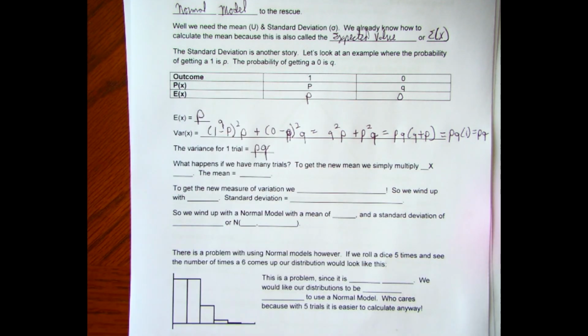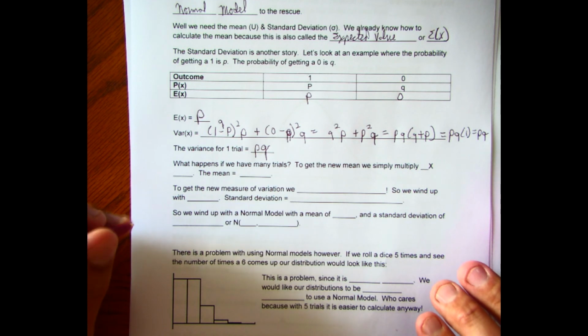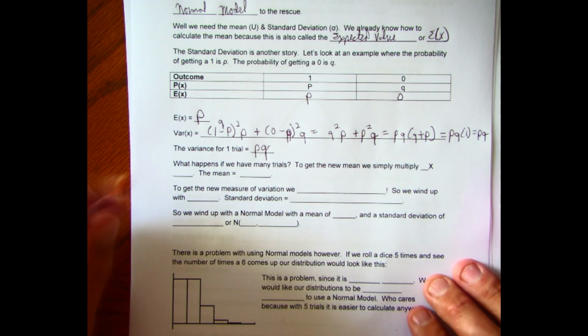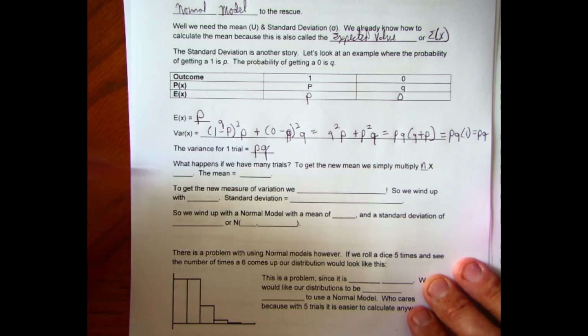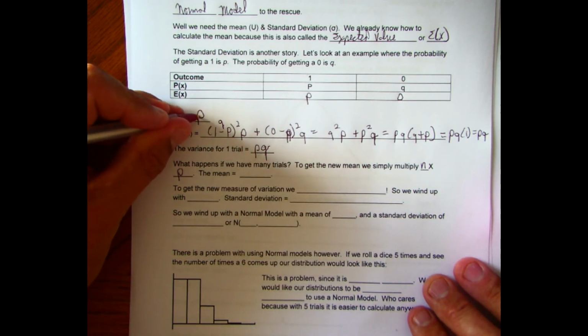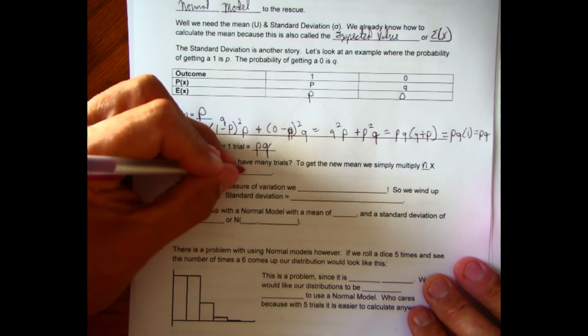What happens if we have many trials? Remember, trials are independent. What would we do if we have independent trials? Well, to get the new mean, we simply multiply n times p, because our mean is p. So our mean is np.